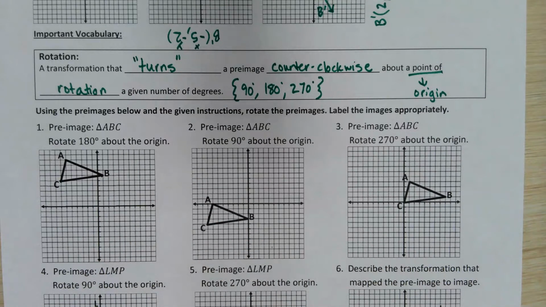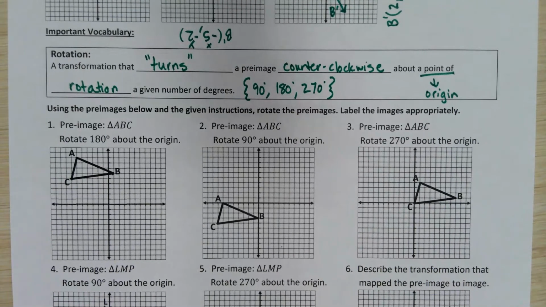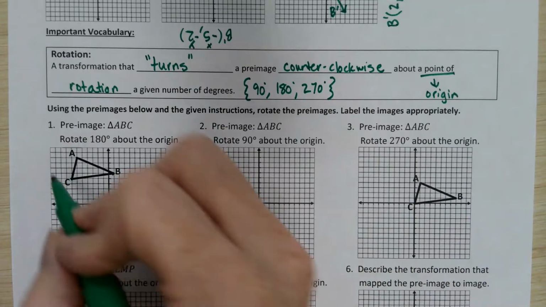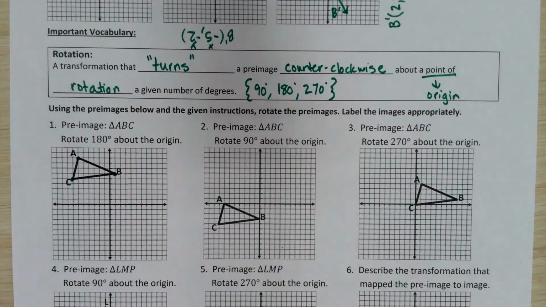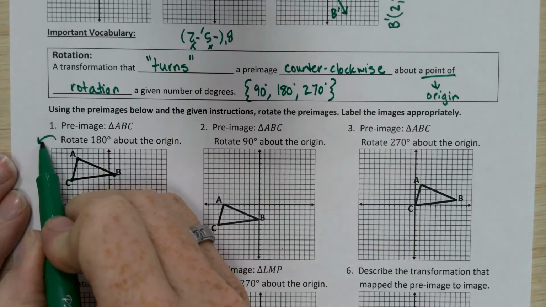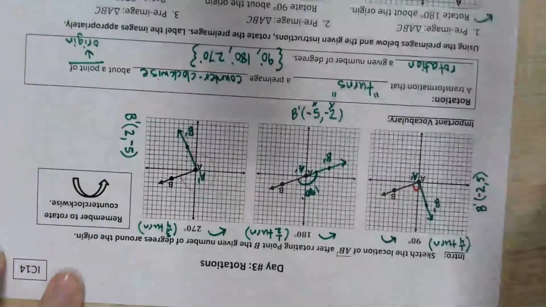And then when we connect those A prime, B prime, C prime points, they're going to give us our new image triangle. So if we're rotating 180 degrees, that means that we should be going counterclockwise, like always, a half turn. So we're going to rotate our paper 90 degrees, 180 degrees. So it's going to be upside down.